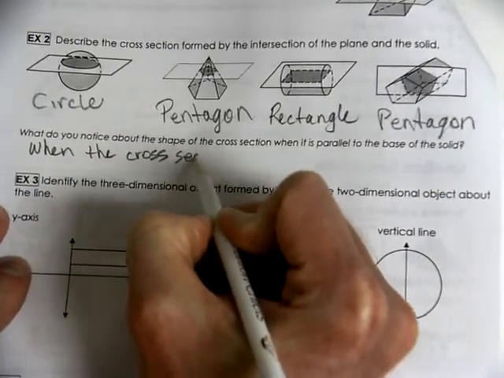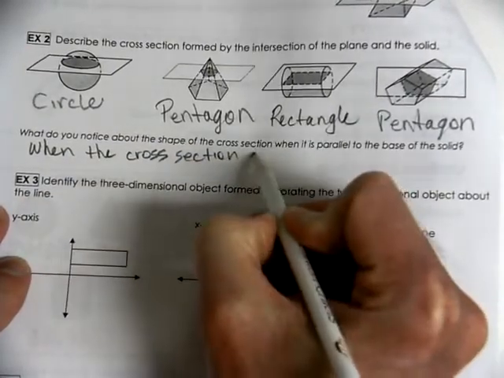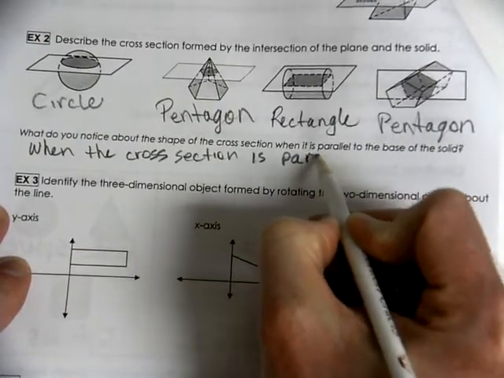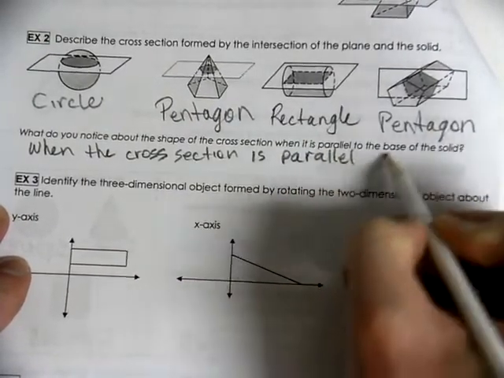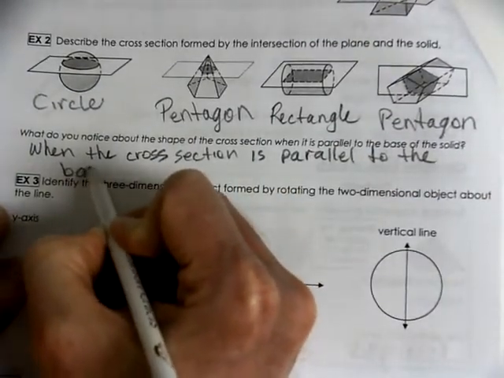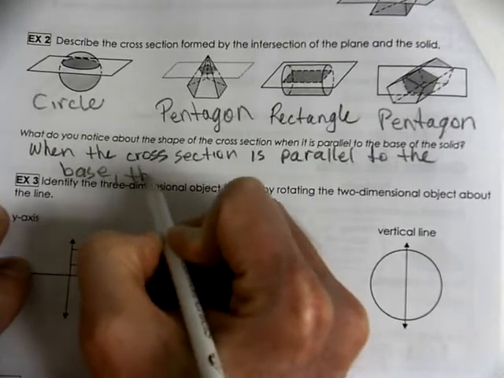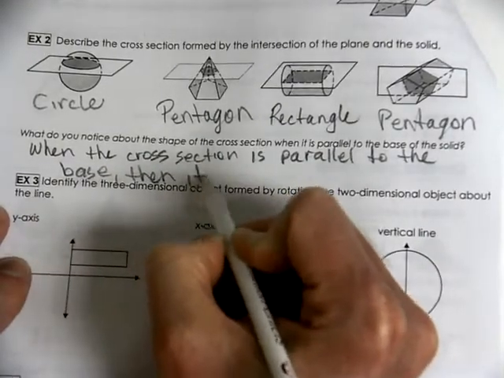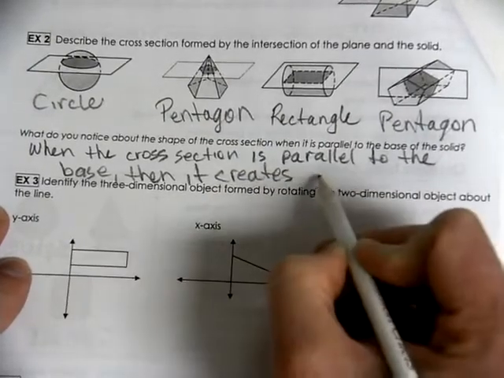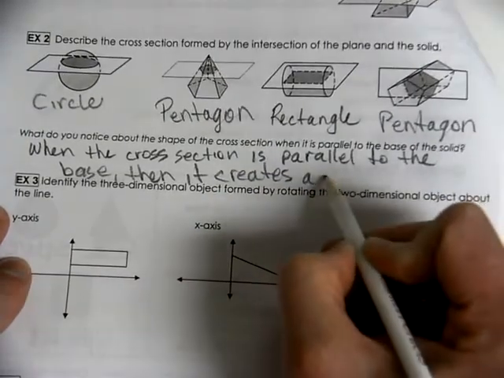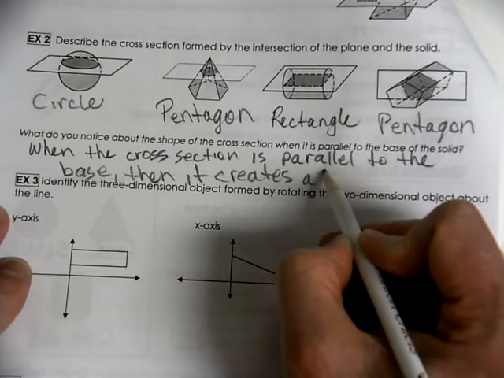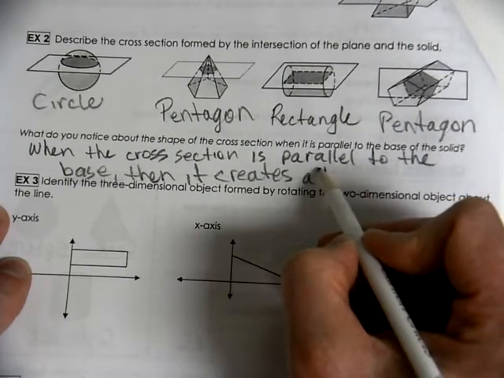When the cross-section is parallel to the base, then it creates, I want to say it creates a base.